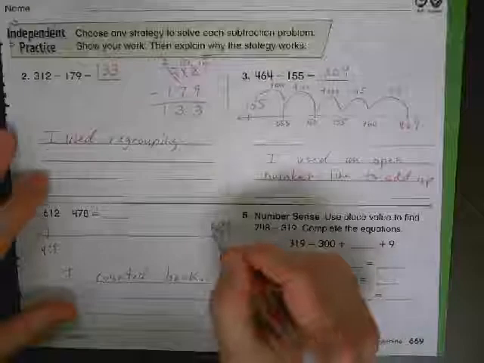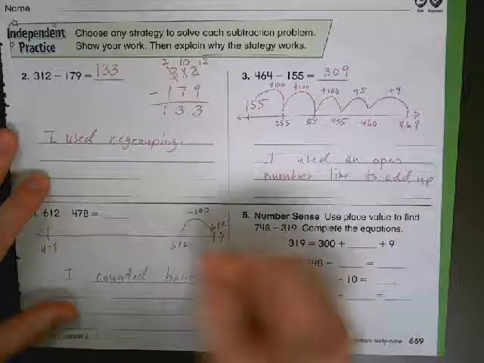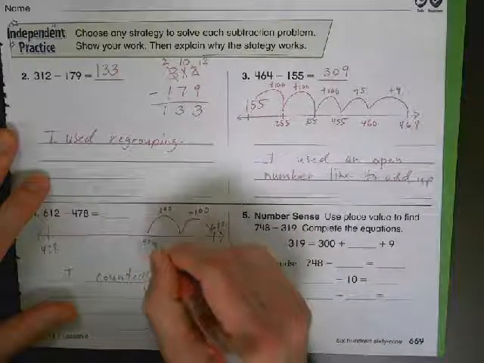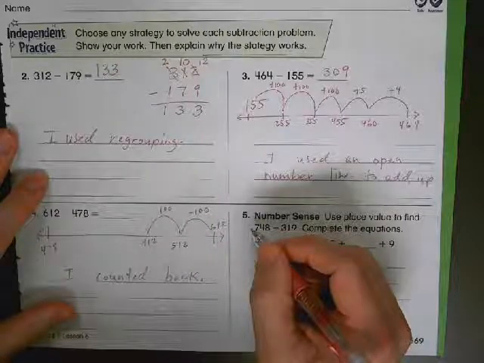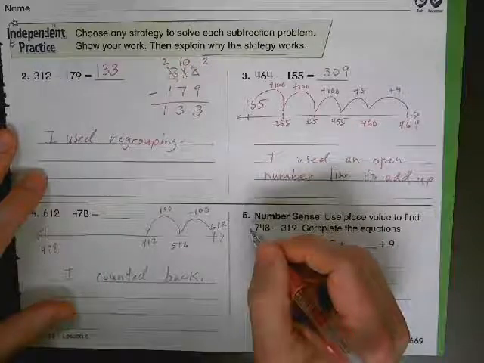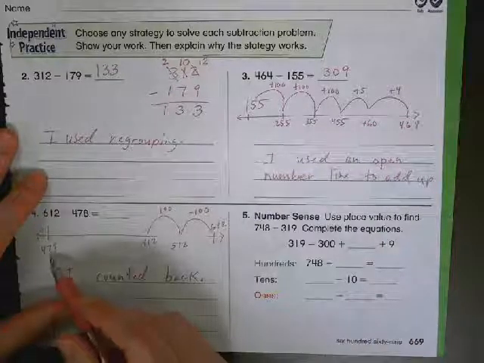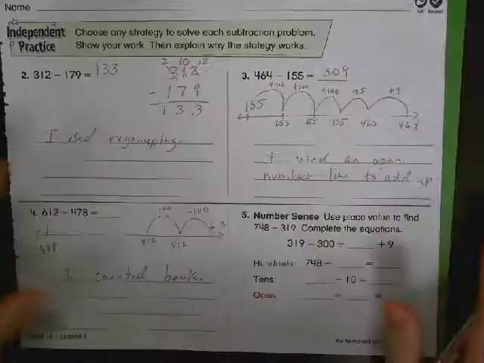So if I'm going to hop back, I'm going to go minus 100 to 512. Minus 100, 412. Can't do that. I just went by it. Not going to work.